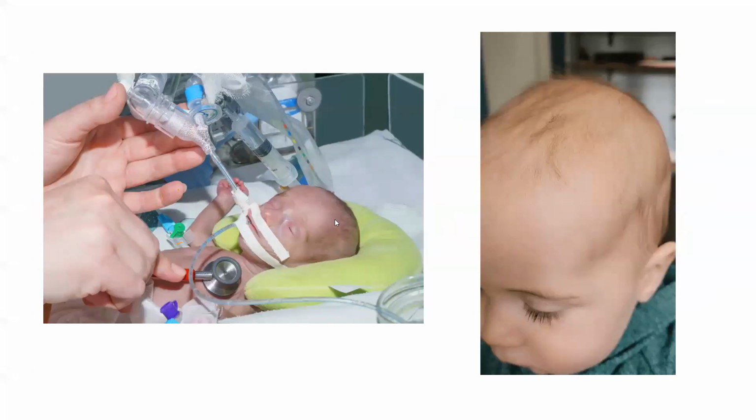So let's get you interacting. So this is a preterm baby. This baby's 30 weeks, intubated, ventilated. Any idea what frequency and what probe you'd like to use?